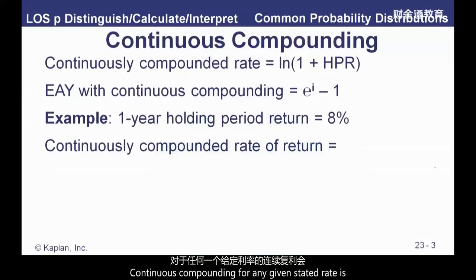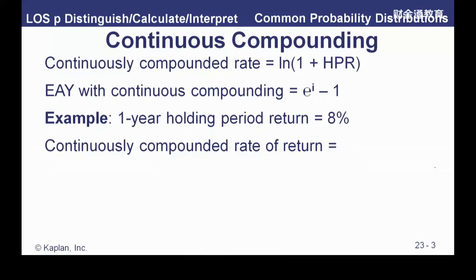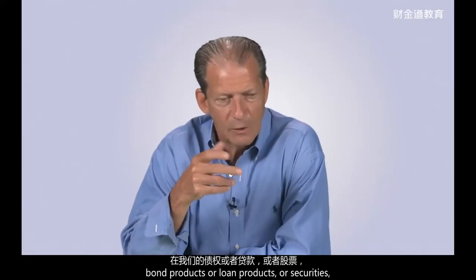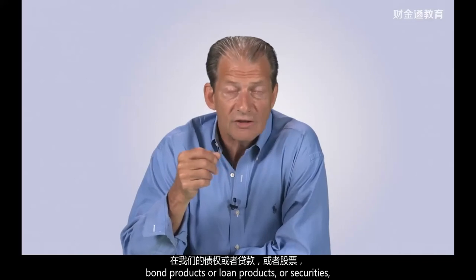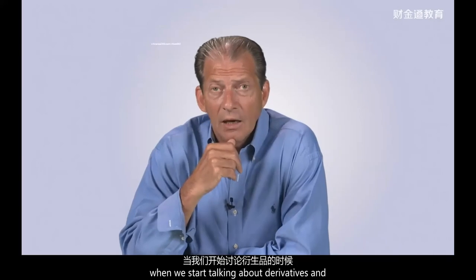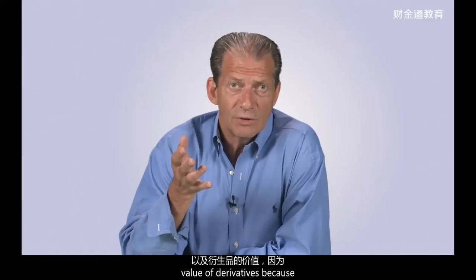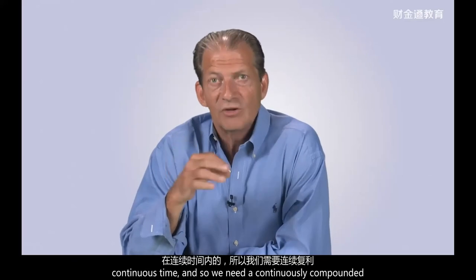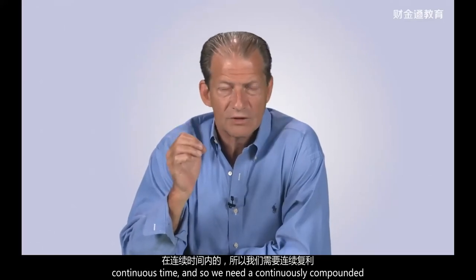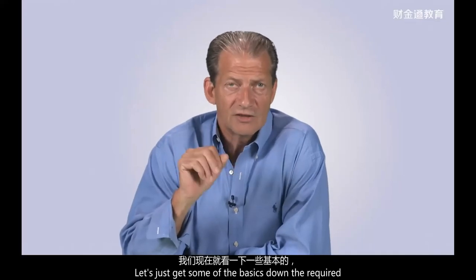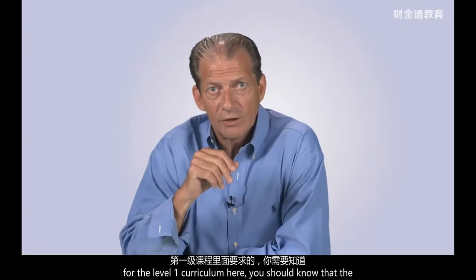So continuous compounding for any given stated rate is going to generate the highest effective return. Now, we usually don't see continuous compounding in our bond products or loan products or securities, but where it will come up, and it'll come up at level 2 when we start talking about derivatives and valuing derivatives, because a lot of the derivative stuff is done in continuous time. And so we need a continuously compounded rate of return in those formulations. So let's just get some of the basics down that are required for the level 1 curriculum here.